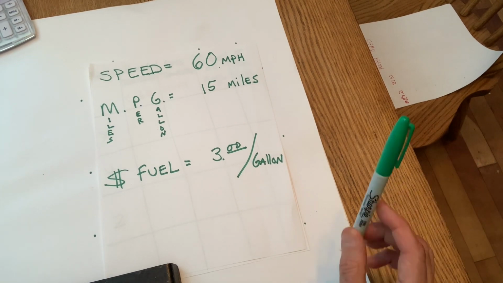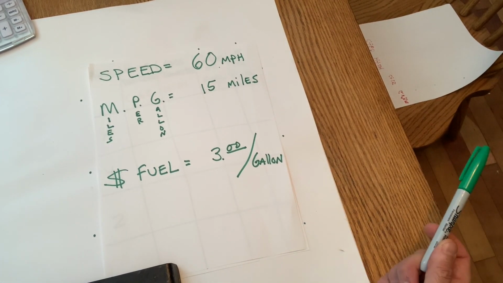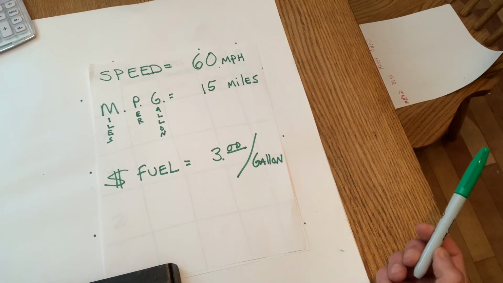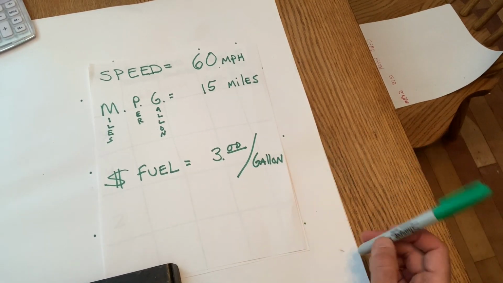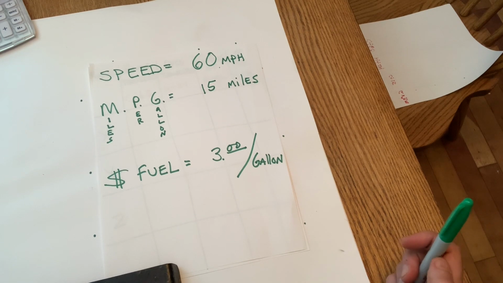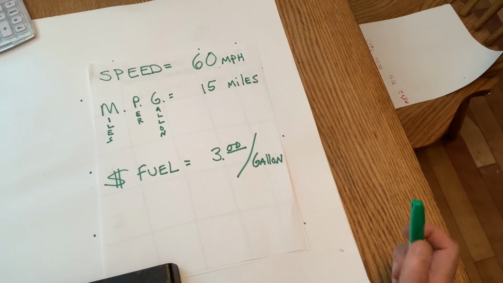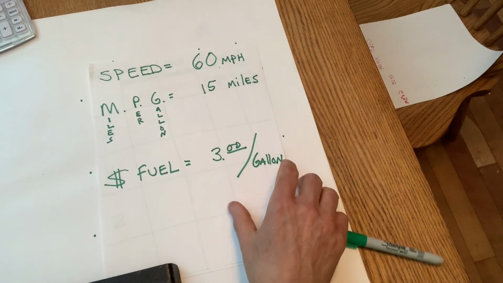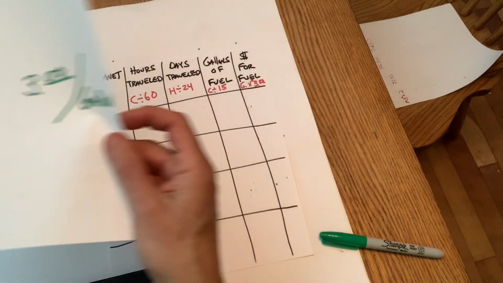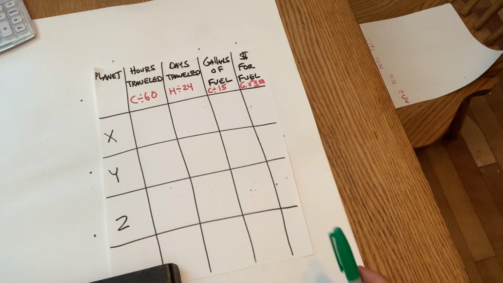And then the last bit of information for this vehicle is how much does fuel cost? We'll round it to $3 a gallon. So if you want to buy 1 gallon of fuel, it costs $3. If you want 2 gallons, it'd be $6. I said I'd do 3 fictitious planets.